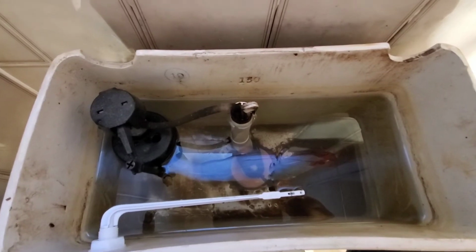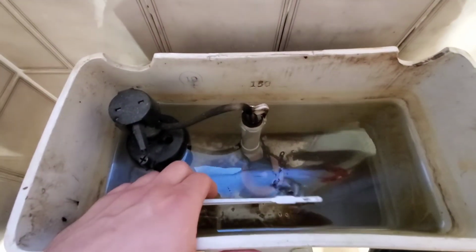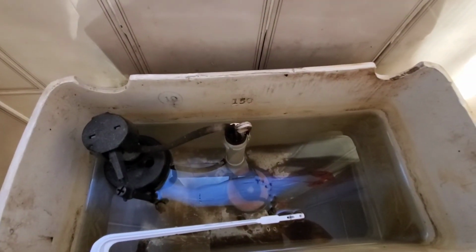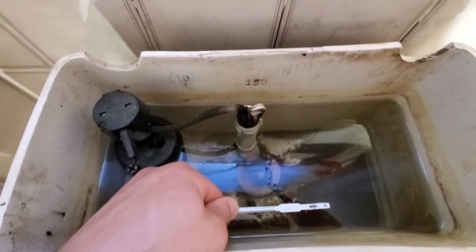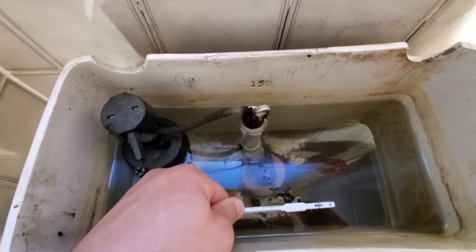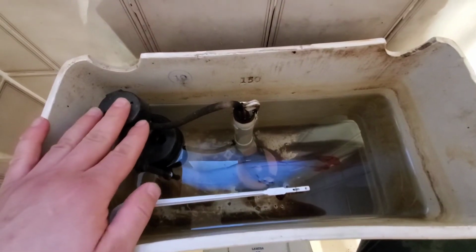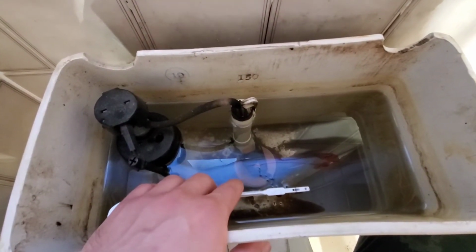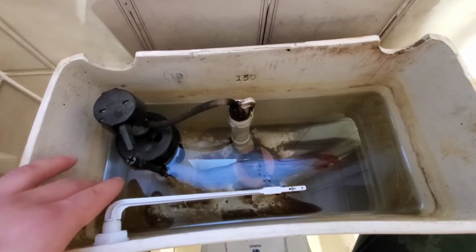Alright, so this is a very typical design. We have our flapper right here, and then we have our chain. Your flapper will wear out with time as well. So if you ever hear stuff like this, what's eventually going to happen is your fill valve is eventually going to kick on, because as it's leaking through the flapper into the bowl, this is going to be going down with the water level.